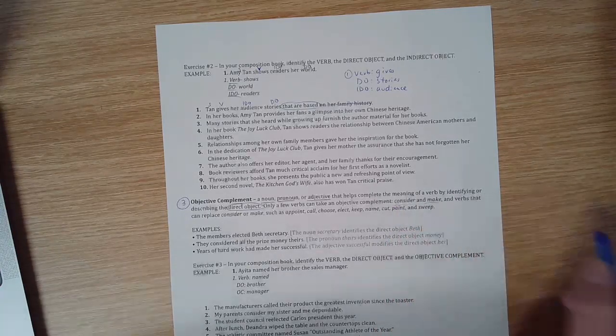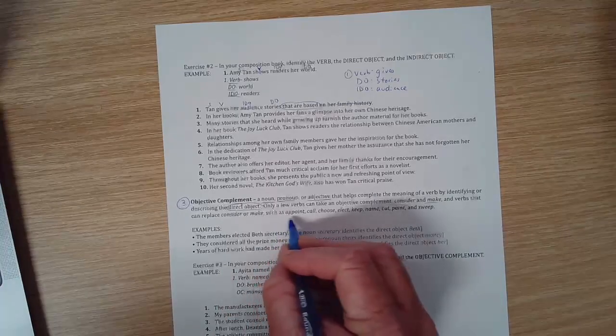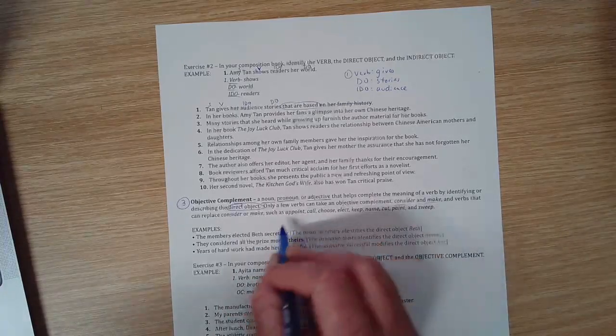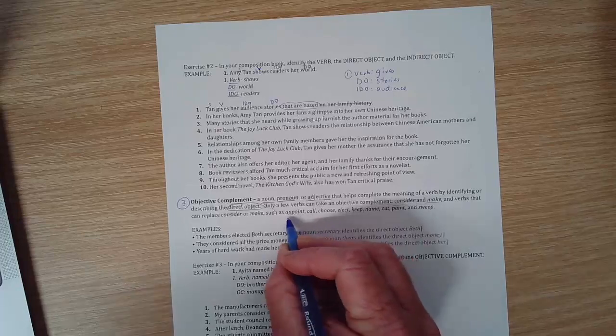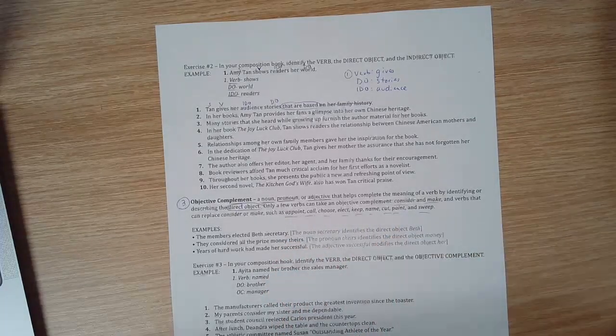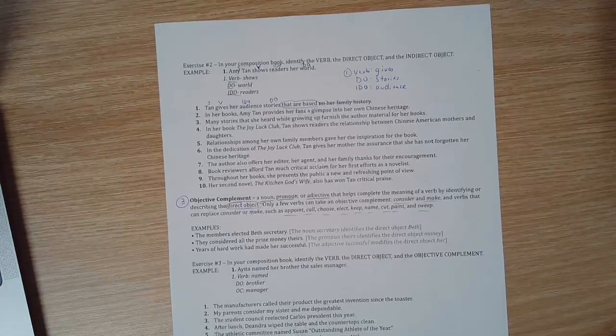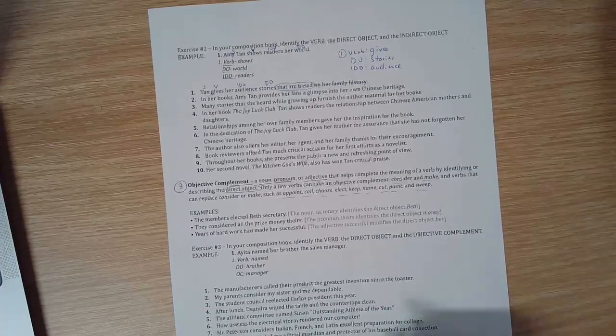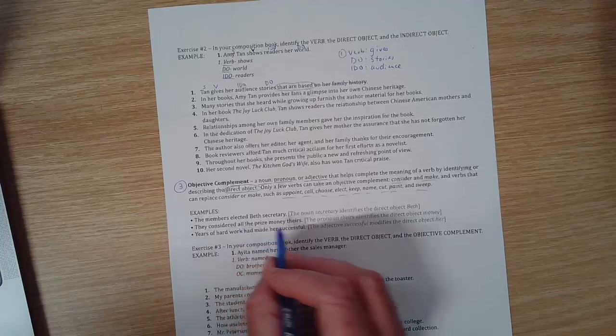Let's take a look. The members elected Beth secretary. Verb is elected. Members did the electing. Sorry, who or what did they elect? They elected Beth. She's our direct object. What did they elect her? Secretary. That's our objective complement.